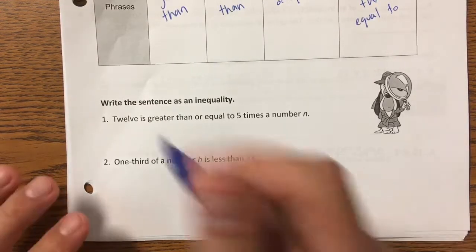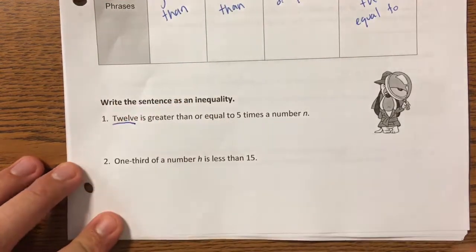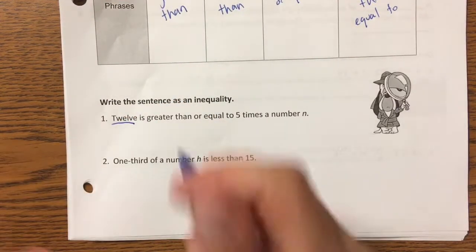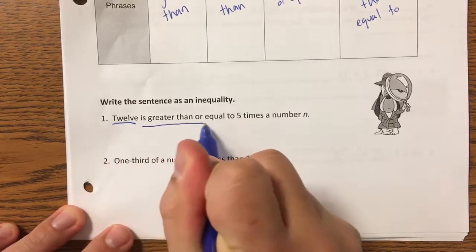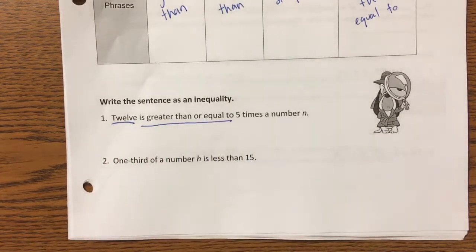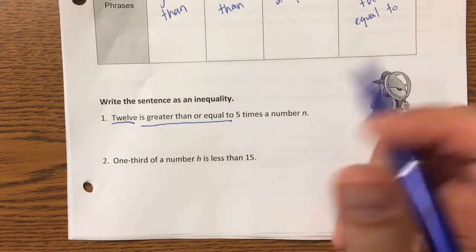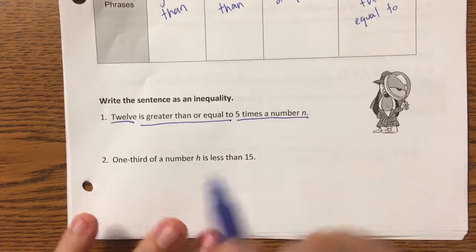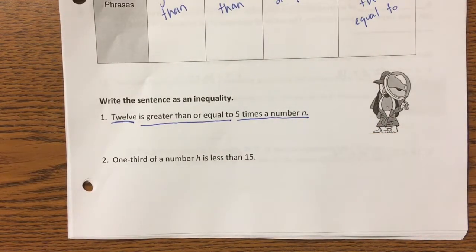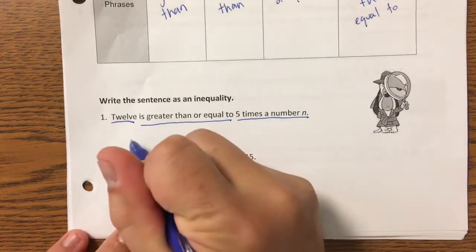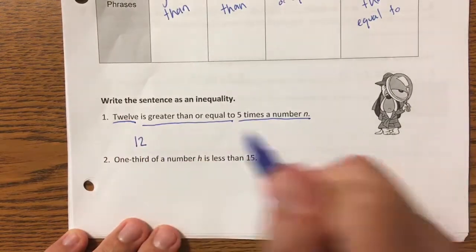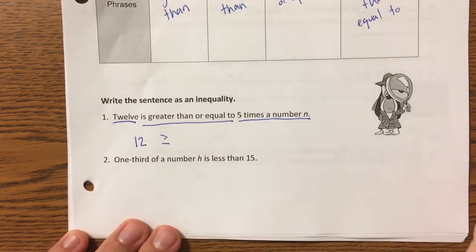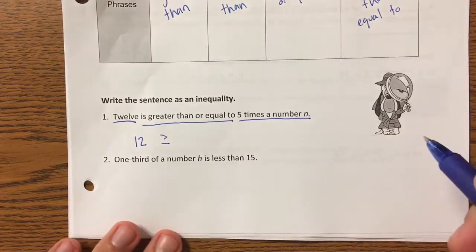So for this one, I would say, 12, that's going to be the left side, is greater than or equal to, that's telling us what the symbol is, 5 times a number n. So just write 12 is greater than or equal to 5 times a number n.